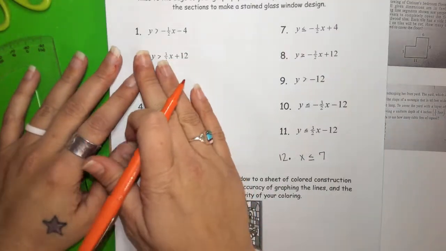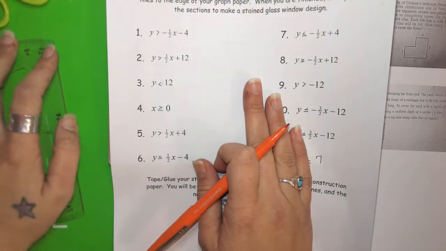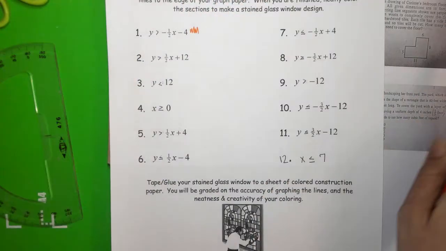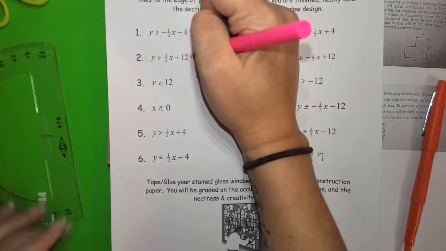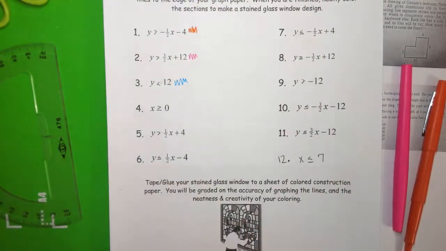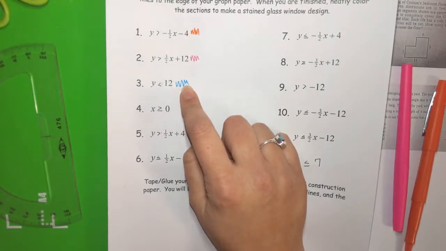Now, you are not going to shade until you've graphed everything. And you're going to graph each of these in a different color. So I would mark like this one's going to be orange. This one's going to be pink. This one's going to be blue. But we're all using different colors. And you're going to graph those using that color. Does everybody understand?